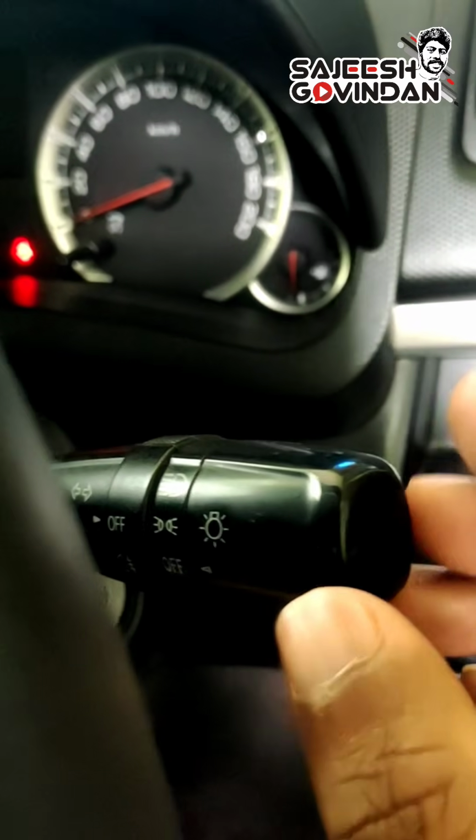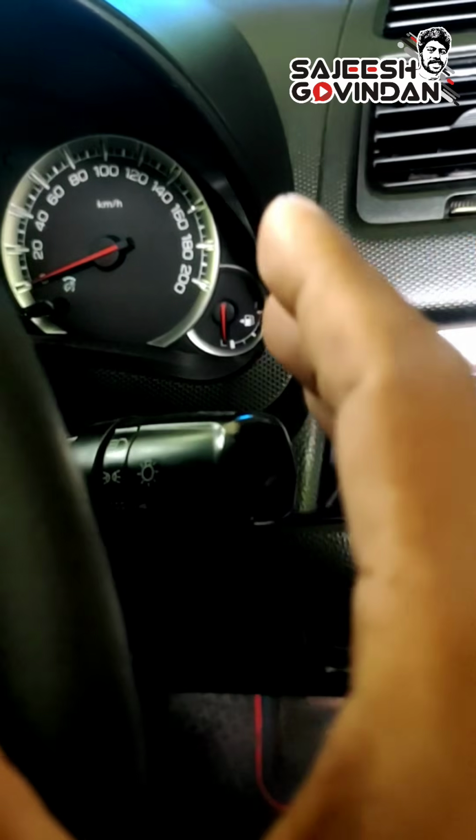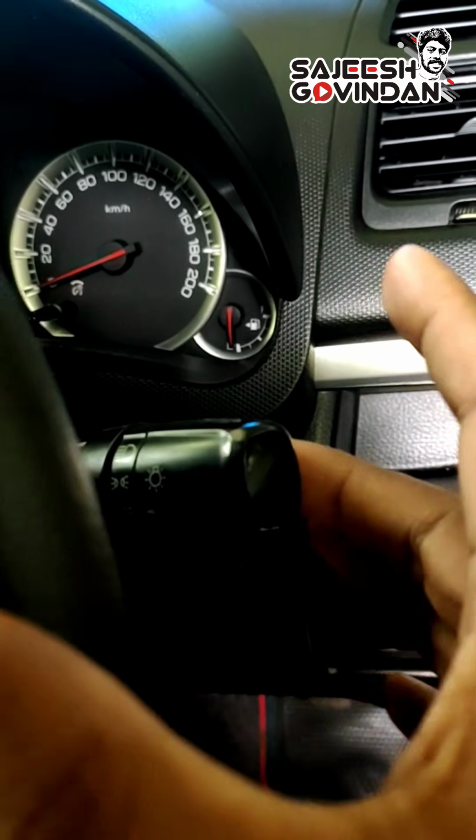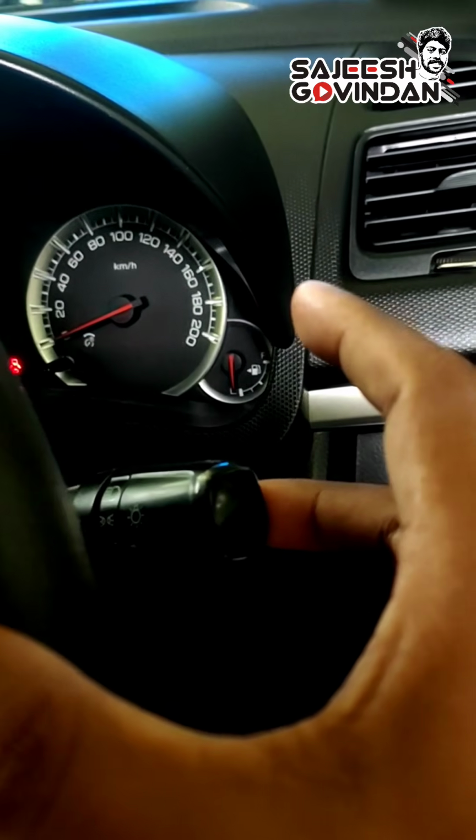You may have heard about pass light, and how to use pass light in your car. Many of our drivers are using it now, but in a wrong way. In this way, you can operate the pass light switch.